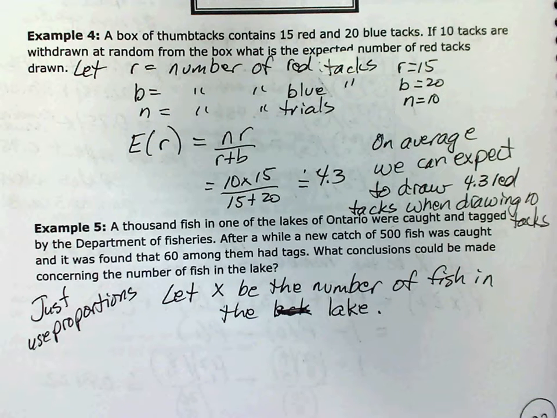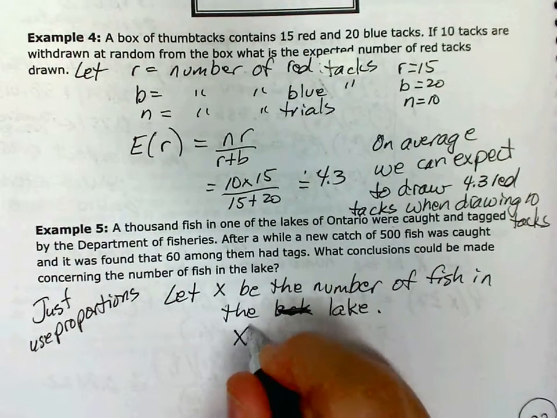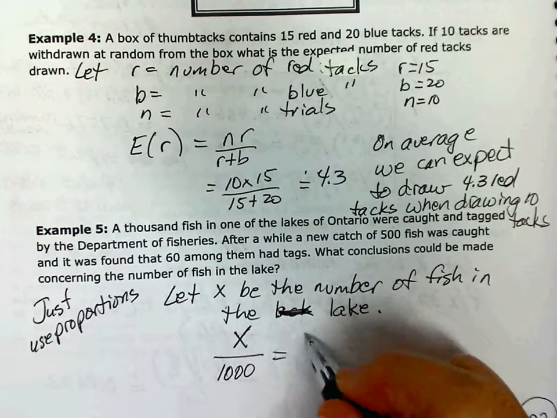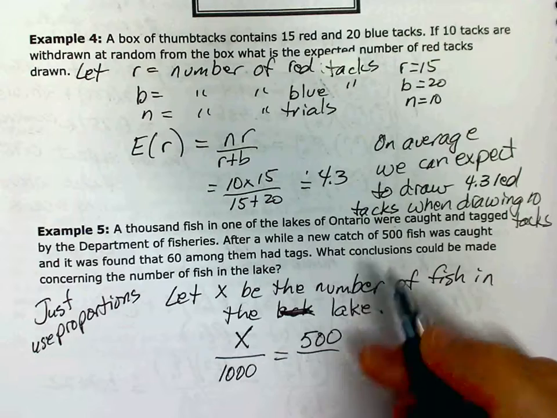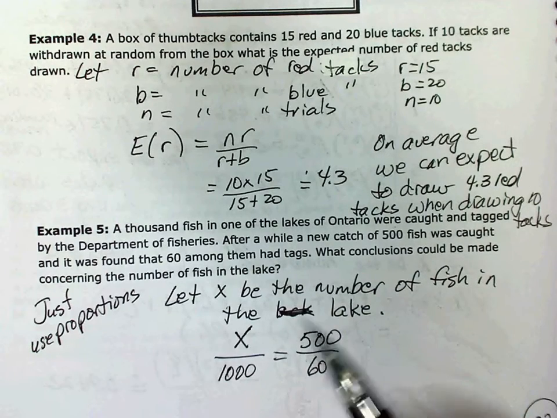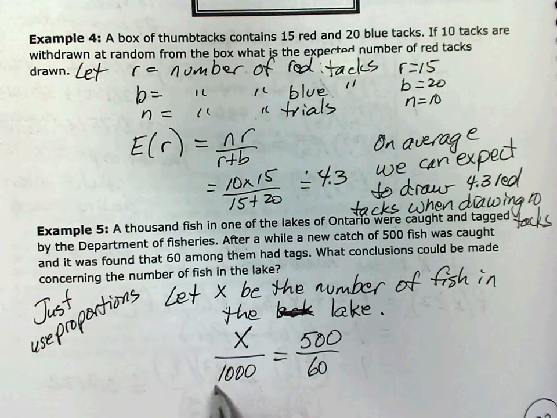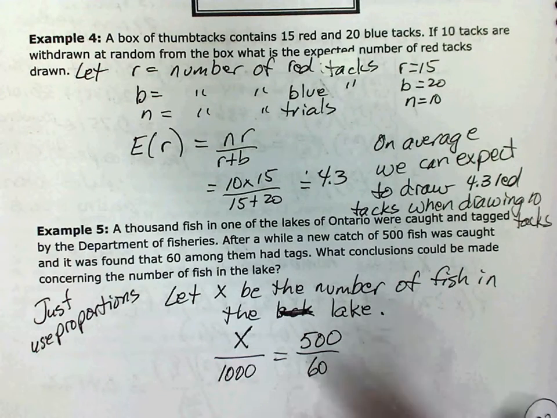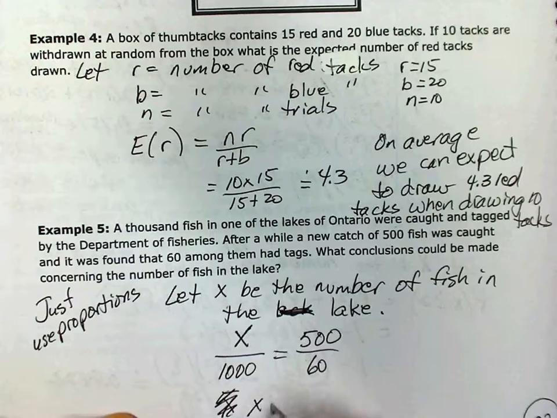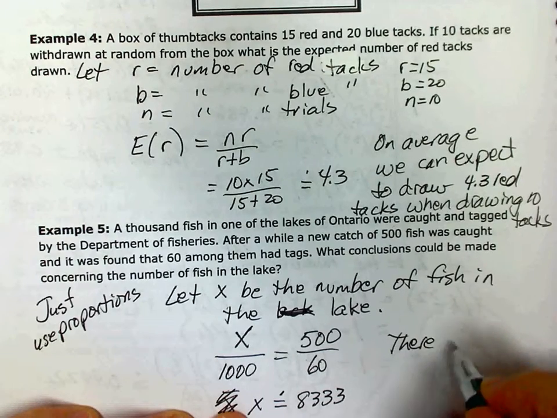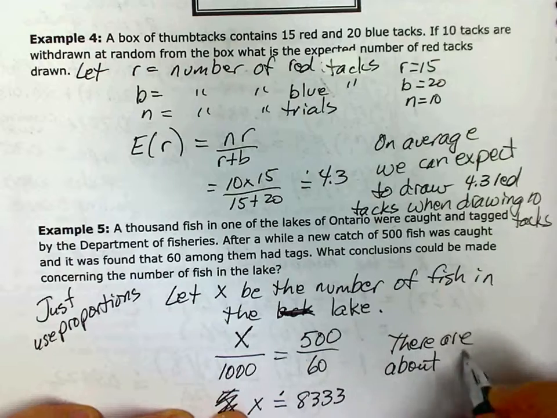Okay, 1,000 fish, and so the total population of fish divided by the total number of fish that were tagged is equal to the total in our sample space over, they got a new catch of 500, and out of those 500, only 60 were tagged. So you have population of the lake over total number of fish tagged in the lake, sample size over fish tagged in the sample size. So if you were to work that out, you would get X is approximately equal to 8333. There are about 8333 fish in the lake.